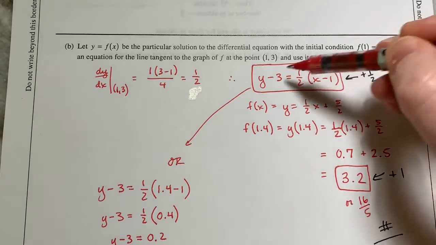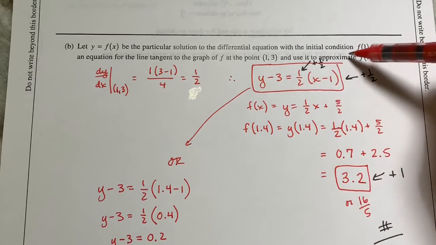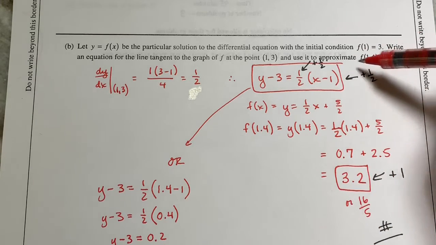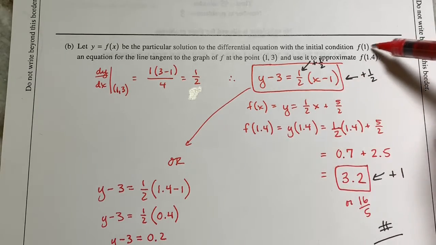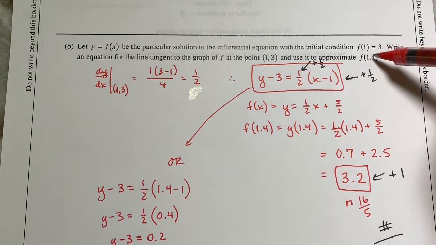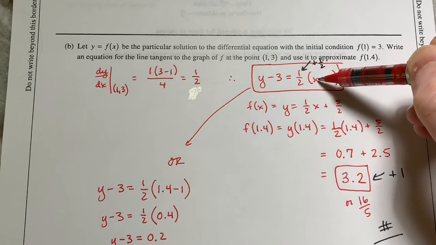Okay, now I'm going to use this tangent line to approximate the function at 1.4. Because you remember, the tangent line is going to be touching the graph at (1, 3), but since 1.4 is really close to 1, the value of y on the tangent line is probably pretty close to the value of y on the function that I don't know yet. And even if I did know it, don't plug 1.4 in there. I want the approximation. So just plug 1.4 in there.